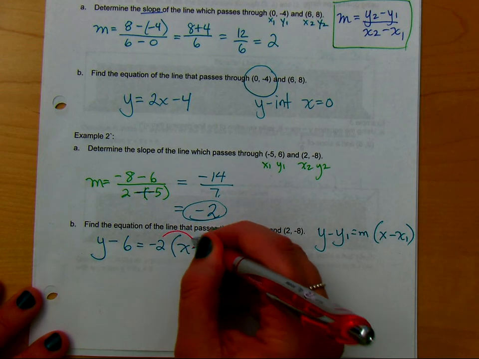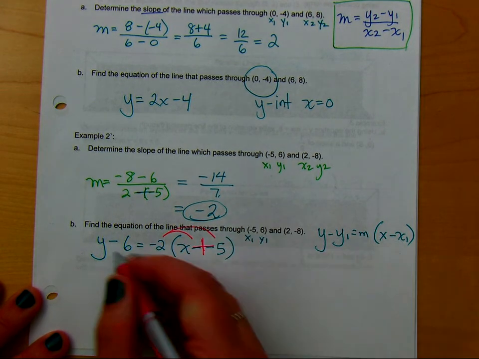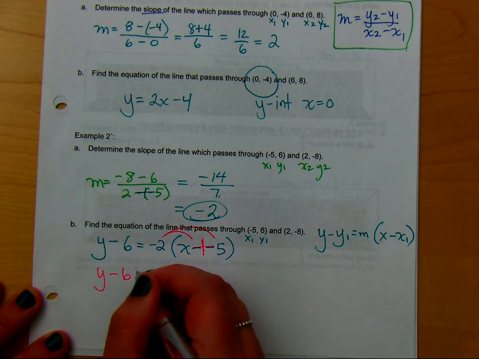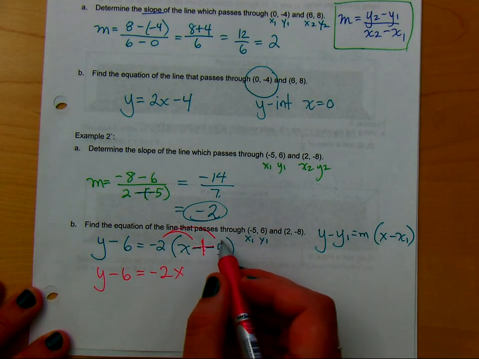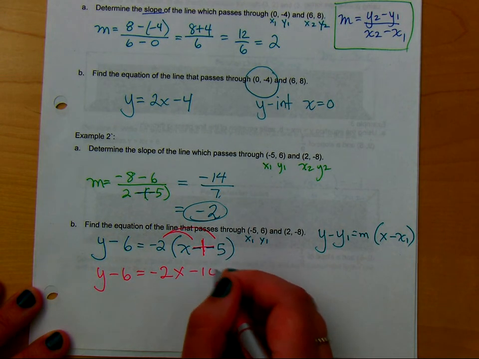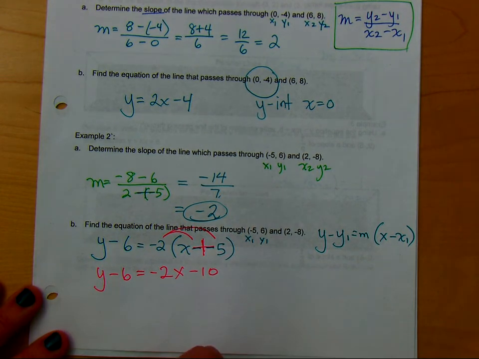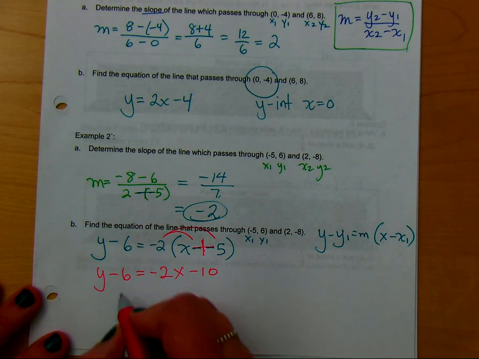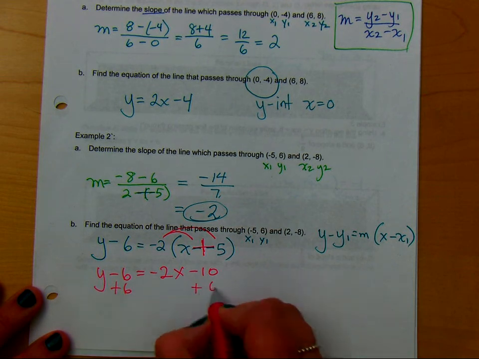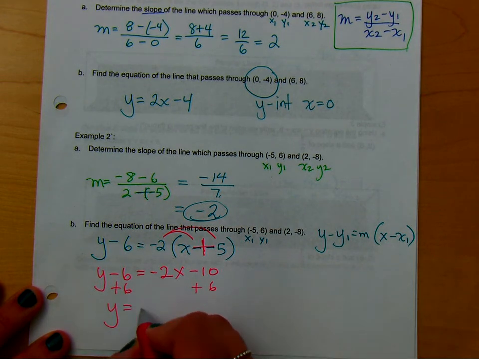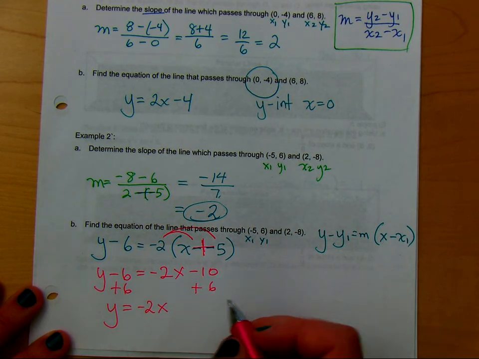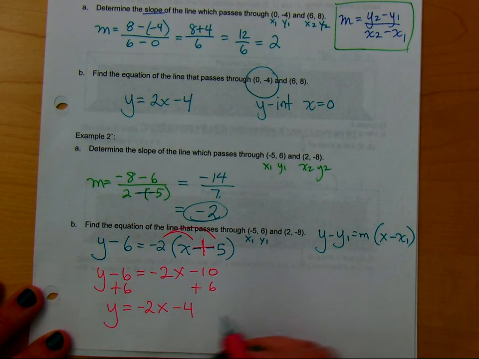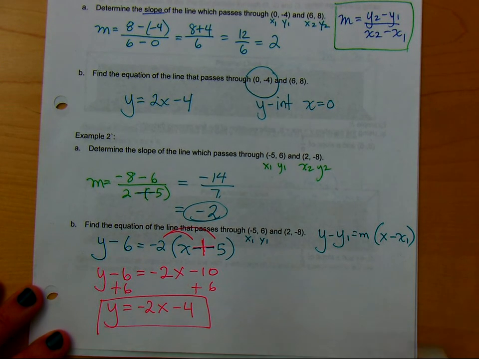Well, the first thing I could do is distribute the negative 2. So I have y minus 6 equals negative 2x. Negative 2 times positive 5 is negative 10. And then what could I do to get y by itself? Add 6 to both sides, right? I get y equals negative 2x. What's negative 10 plus 6? Negative 4. Good. So this is my slope-intercept form.